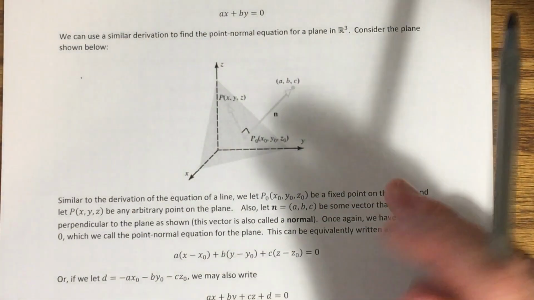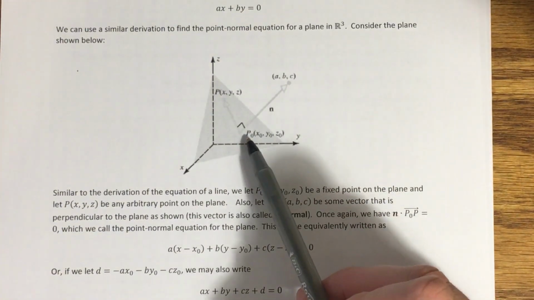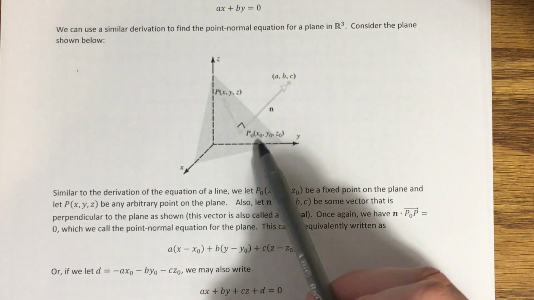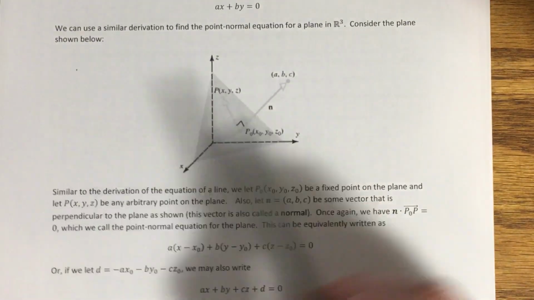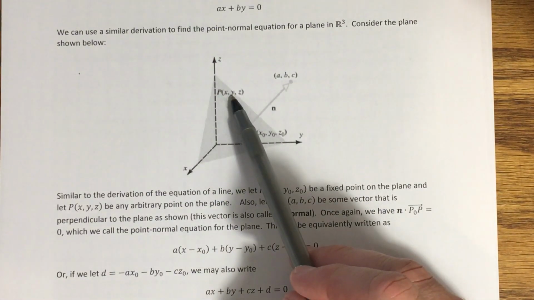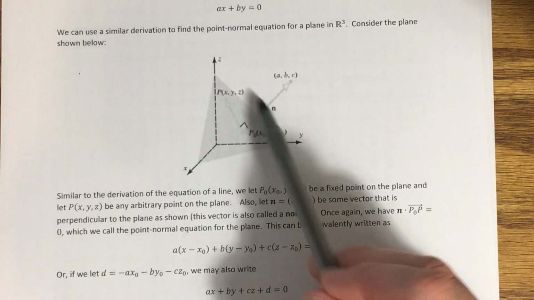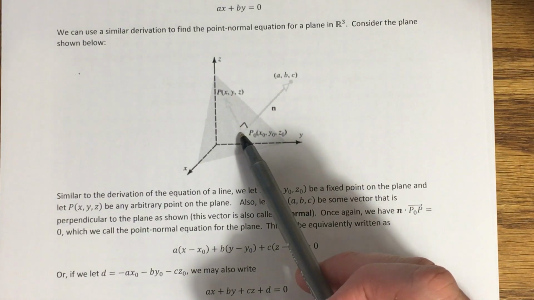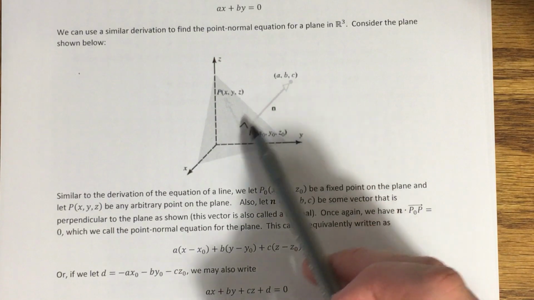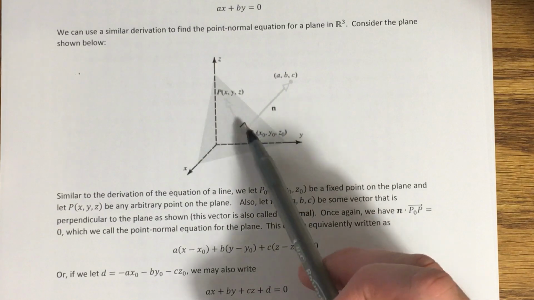And just like the derivation for the point normal equation of a line, we're going to assume that we have some known point on that plane. It's a fixed point, P naught, with coordinates x naught, y naught, z naught. And then we're going to let P just be any arbitrary point on that plane. And as before, we give it coordinates x, y, and then z because we're in 3 space. We're also going to assume that we're given a normal vector for that plane. The normal vector is going to determine the orientation of that plane.